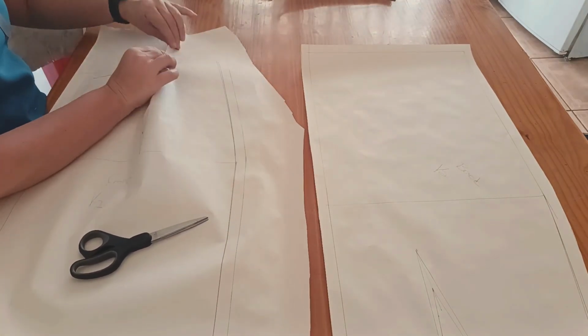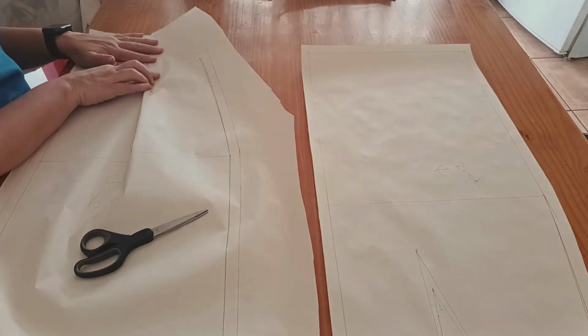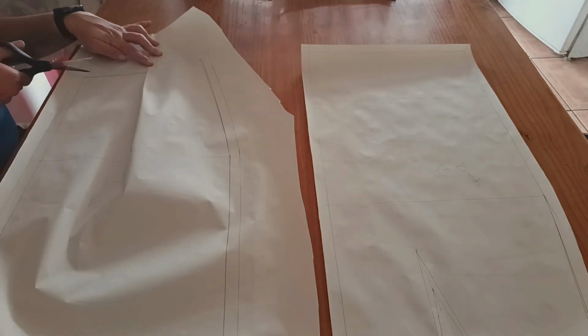Use a simple folding technique to make sure the edge of the dart work is still working in.